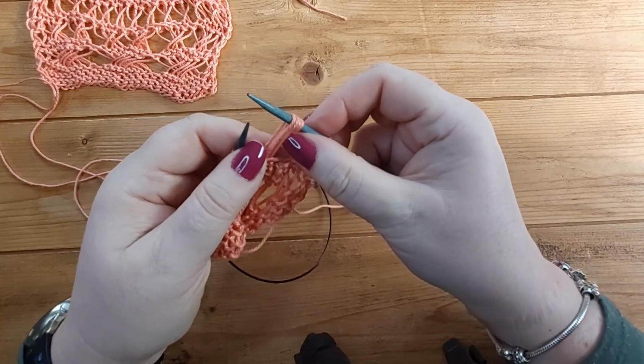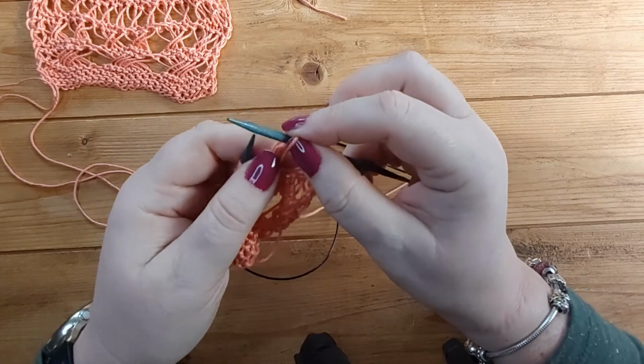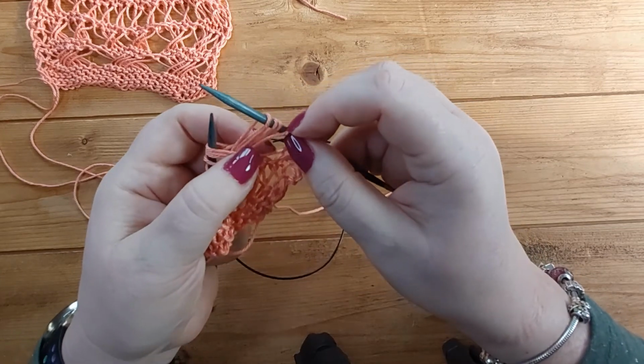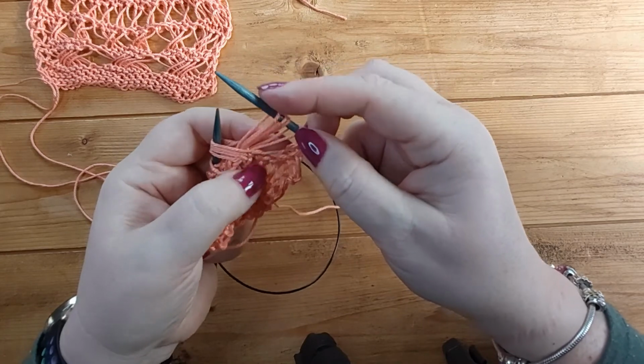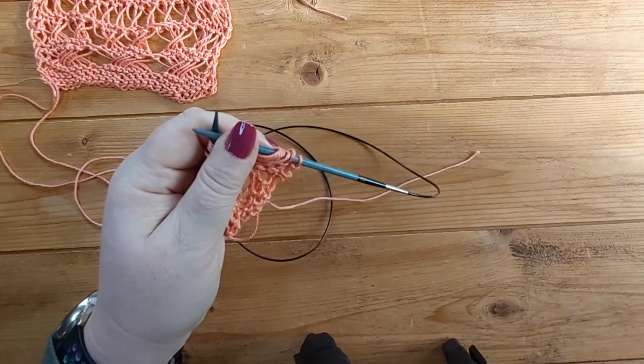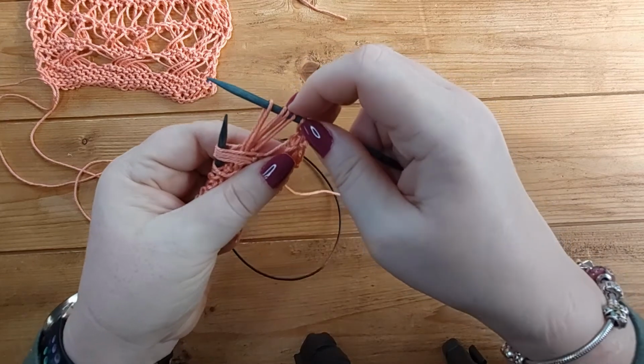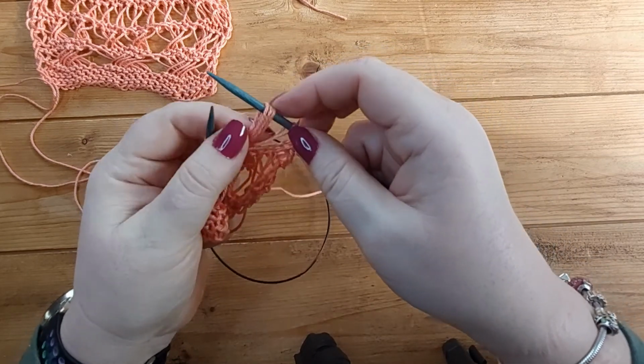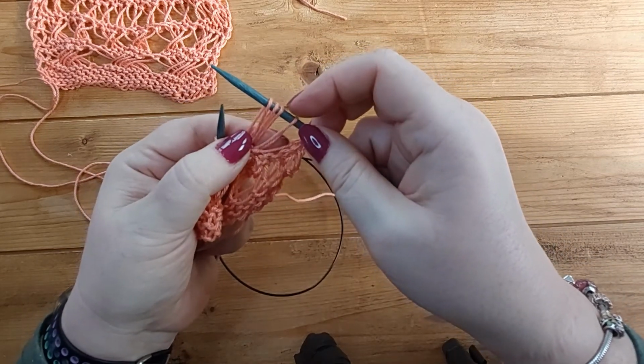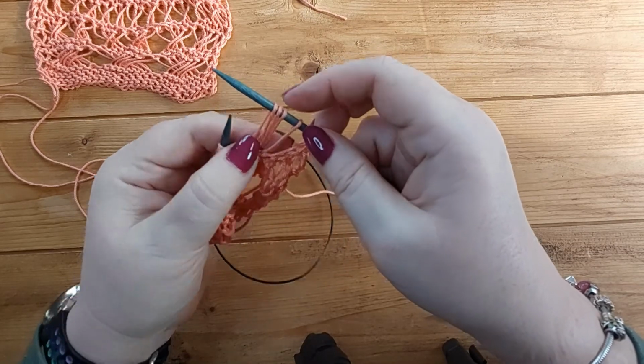Now you also got to keep an eye on, make sure that these 4 stitches aren't crossed over. So the first stitch there actually crossed over the second and the third one. So before you actually knit them, just check and make sure they're in the right order. So we'll be doing 5, 6, 7, 8.